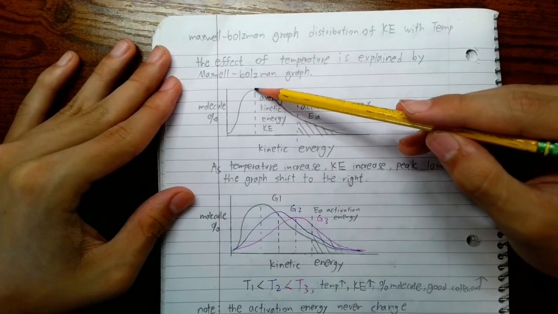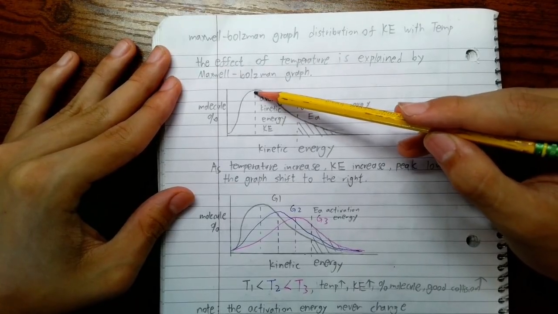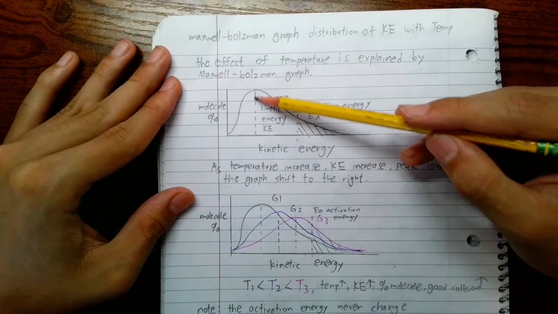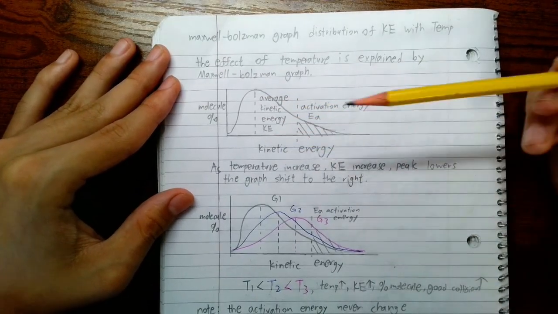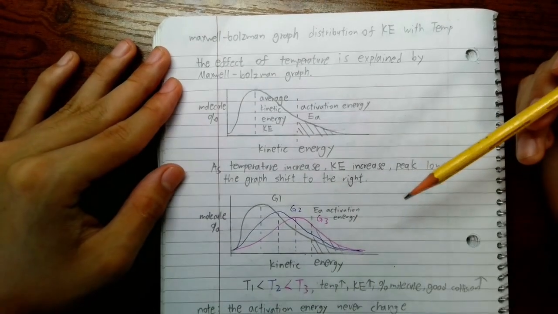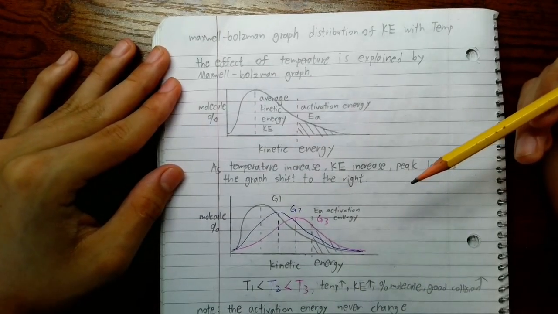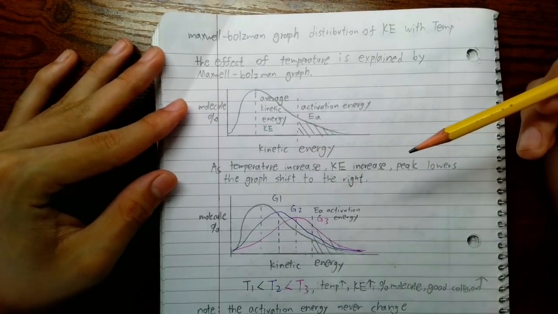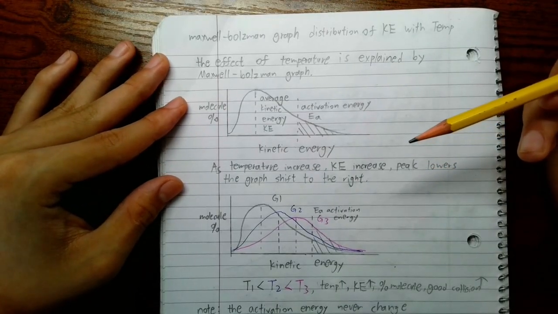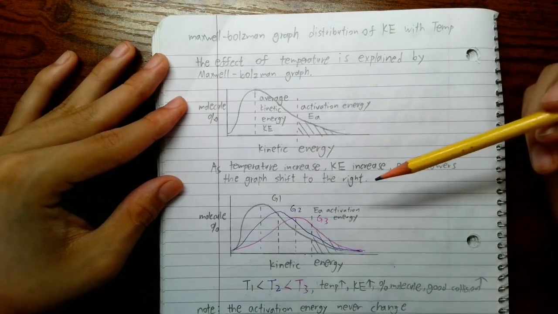So the highest point, the peak over here, this distance is called the average kinetic energy, KE, of the reaction. That's saying the average kinetic energy that I'm expecting to get of this reaction model.